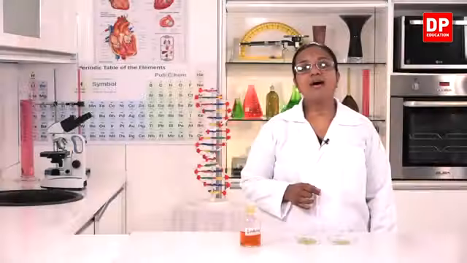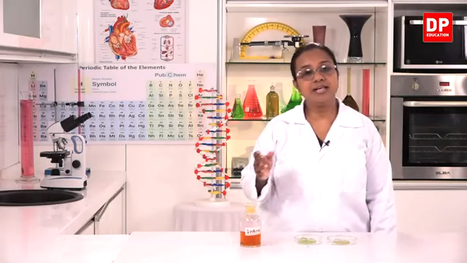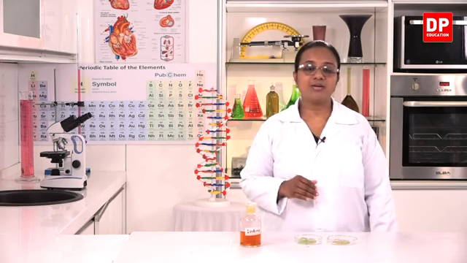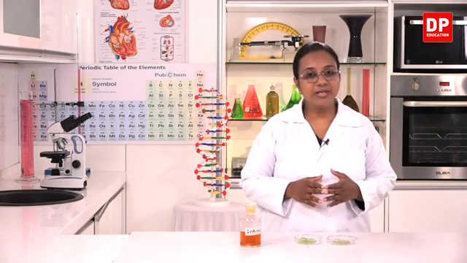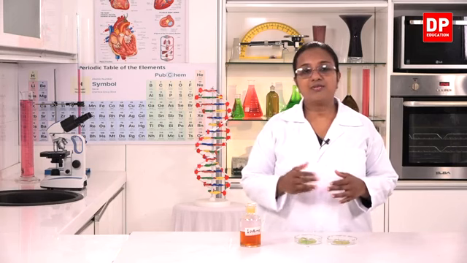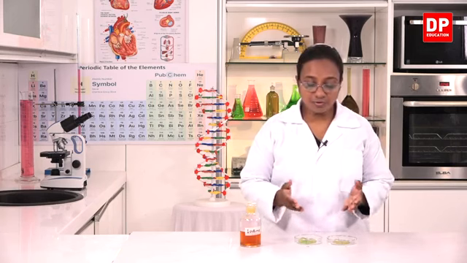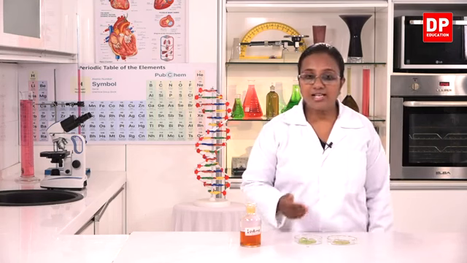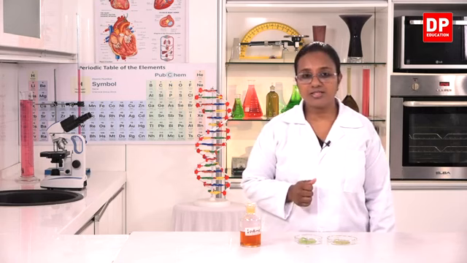So now, after keeping the plant in sunlight for about 4 hours, I brought the plant back to the lab. Then what do we do before we test for the appearance of a color change? We have to prepare the leaves. For that, we have to boil the leaves in water first.